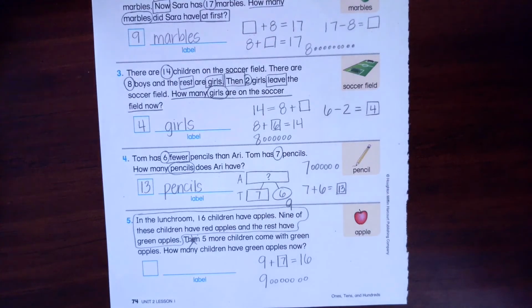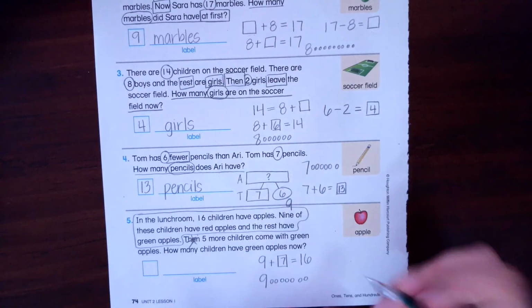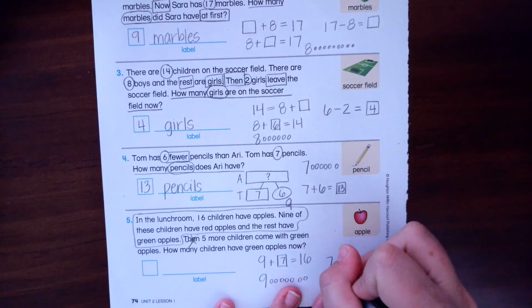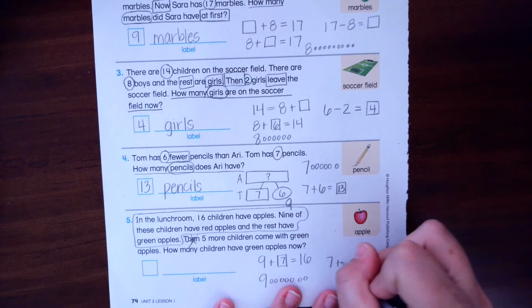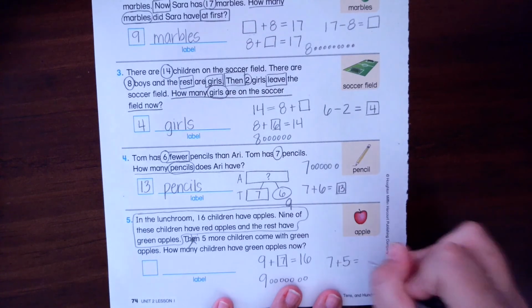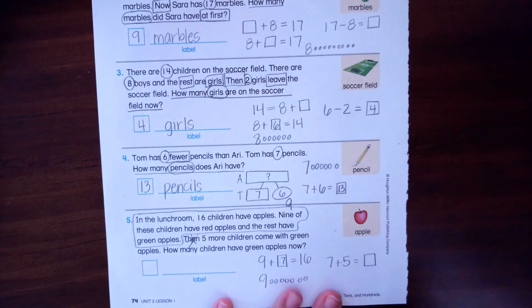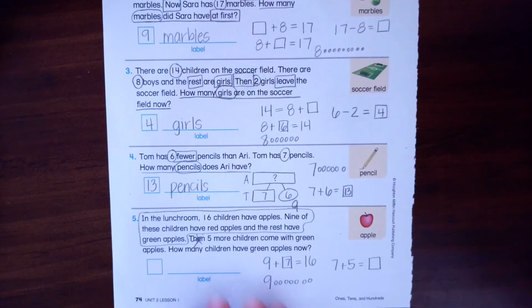You have 7 green apples or children with green apples, then 5 more come. So if I have 7 children with green apples, 5 more come. I'm trying to figure out how many total children have green apples. Go ahead and pause the video and figure out that answer.